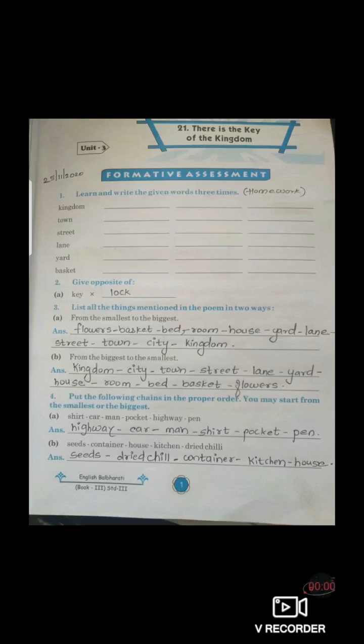Students, again I am saying that in the previous lecture, when we had completed combined book number 1 and 2, many of the students were not writing the new words 3 times. Students, that part is homework. You have to write it down. So students, from today onwards, you have to write the new words also. It's compulsory. Okay. I hope everyone understood question number 1.